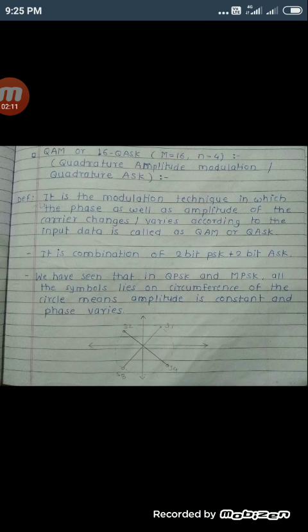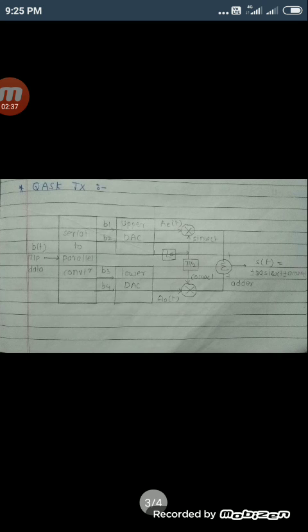This is the constellation diagram of the QAM. If you see this constellation diagram of QAM, we can see that not all the symbols lie on the circumference of the circle. They are inside the circle or outside of the circle. That's why the phase as well as the amplitude of the carrier in QAM varies according to the input data.